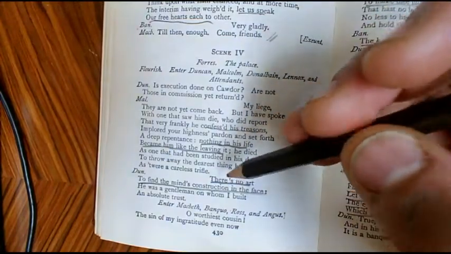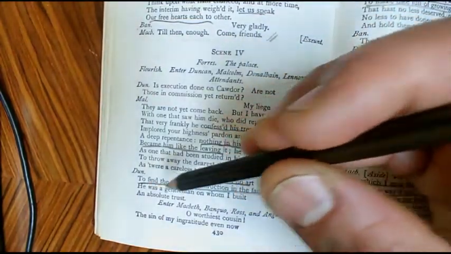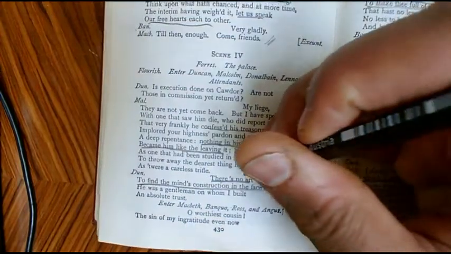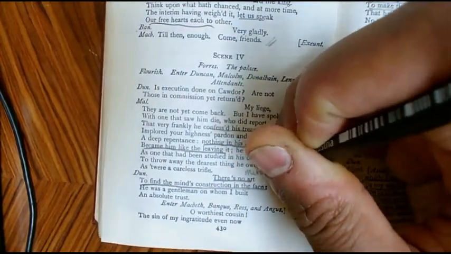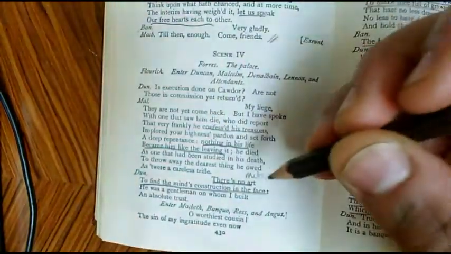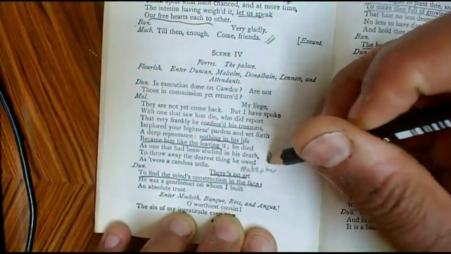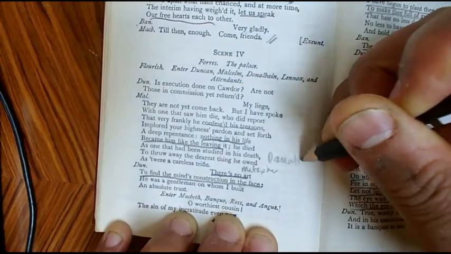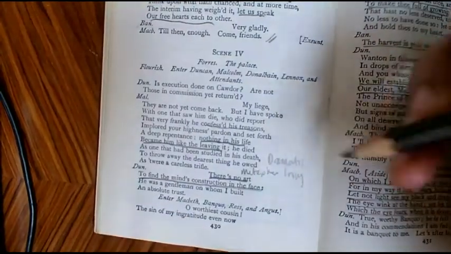He says, there's no art to find the mind's construction in the face. And he's speaking metaphorically. He was a gentleman on whom I built absolute trust. This is actually an example we haven't really talked about this term so far. I would say this is an example of dramatic irony. And I'll tell you why in a second.